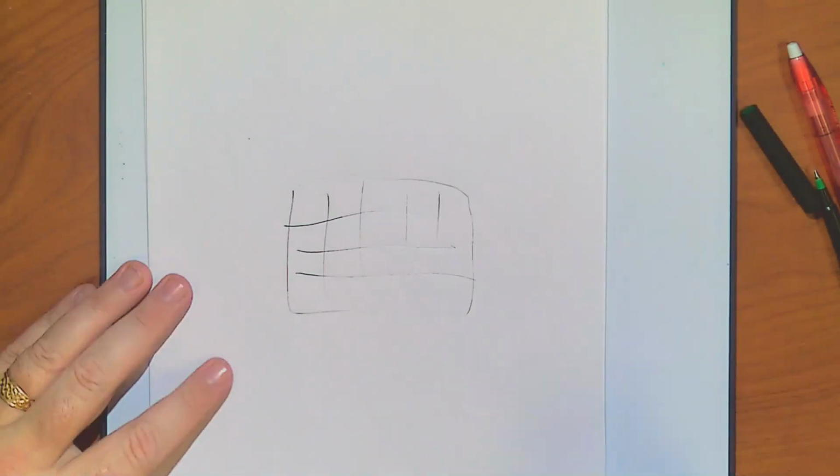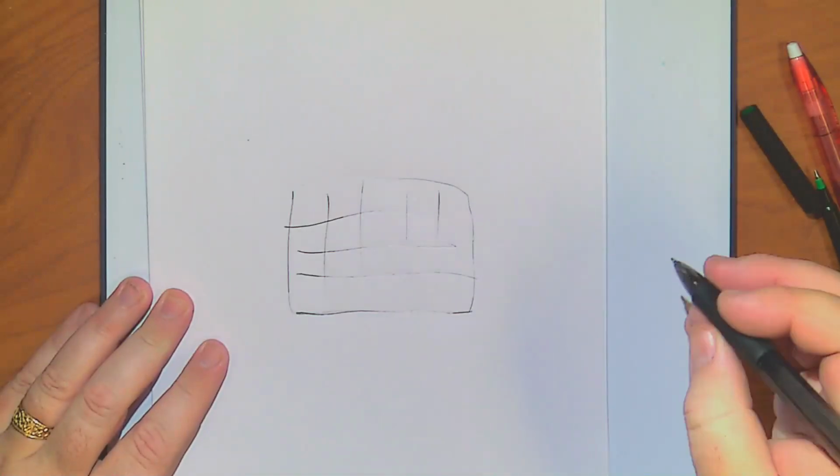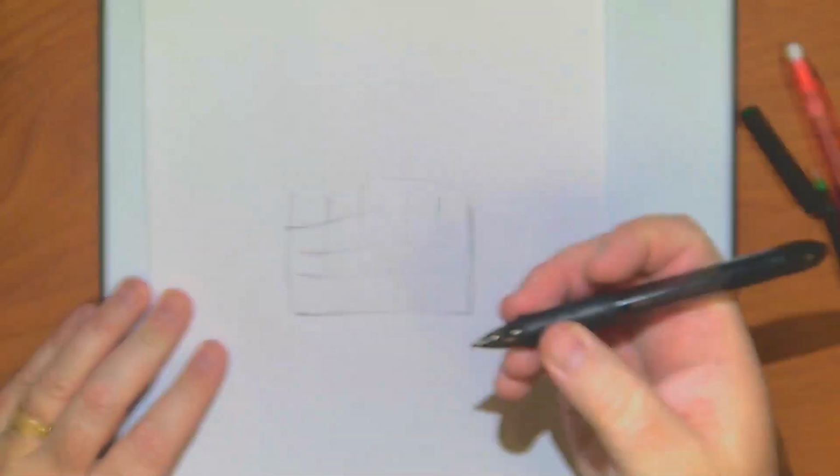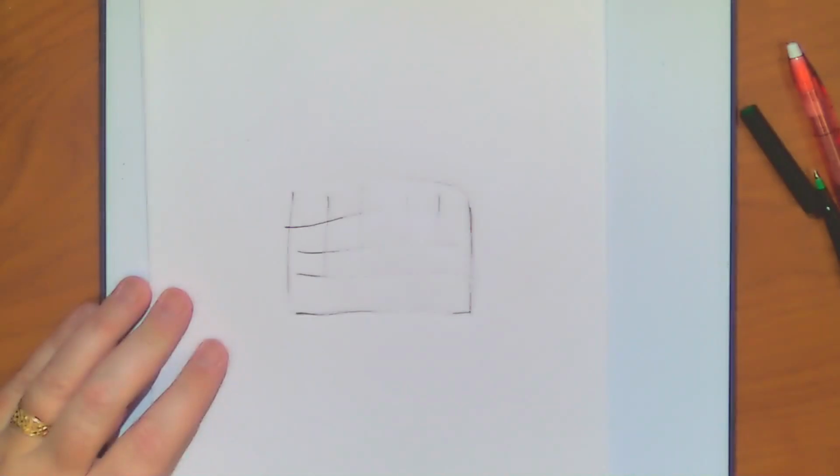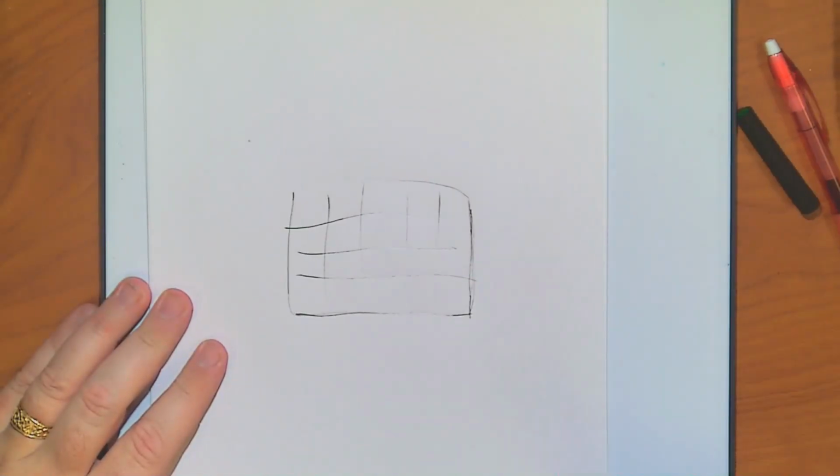I've got the curse of the bad pens today. I just stole those off my desk. Okay.